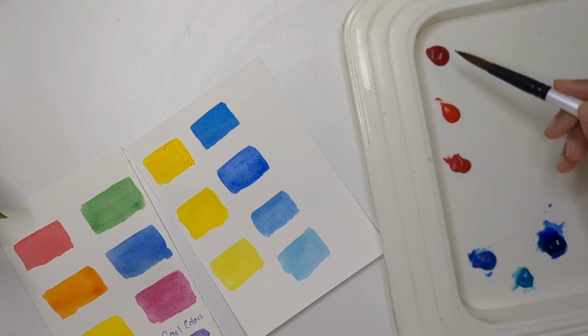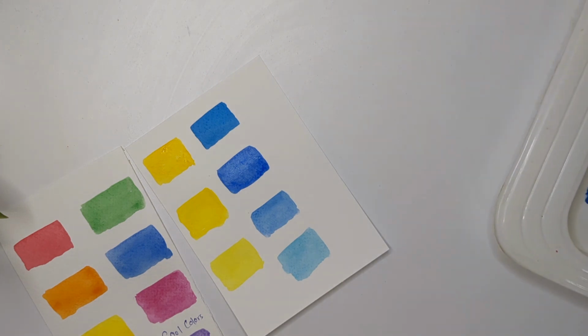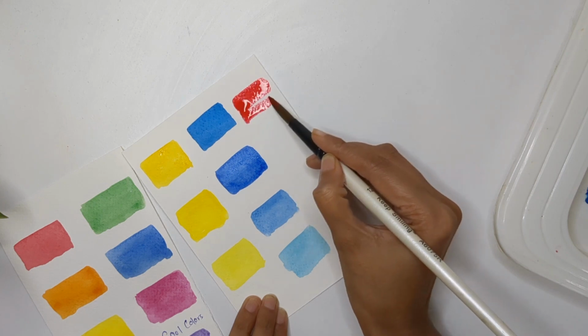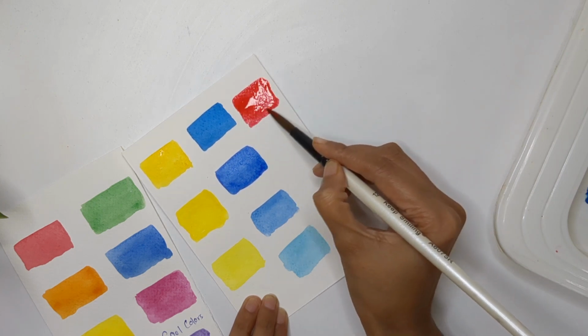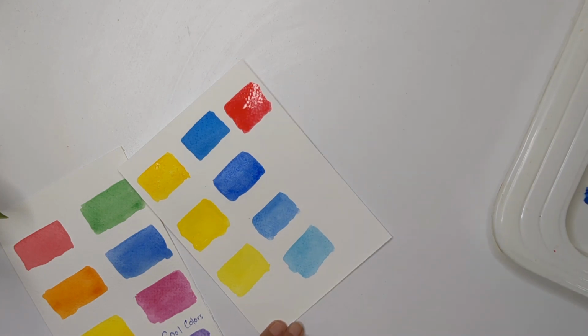So I have three reds: Vermilion, Scarlet and Crimson. For me, red is quite easy to understand, which one is warmer and which one is cooler, and how we can identify them.